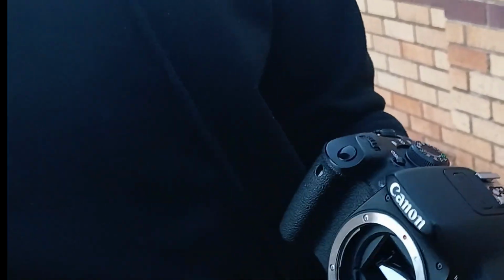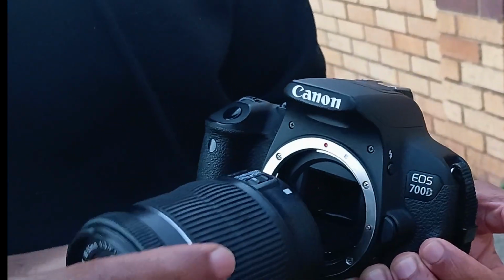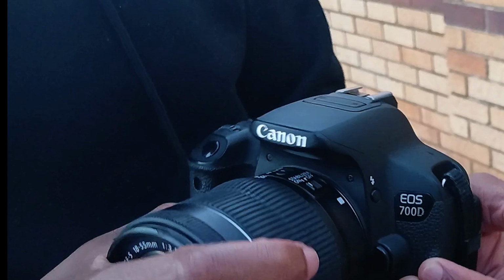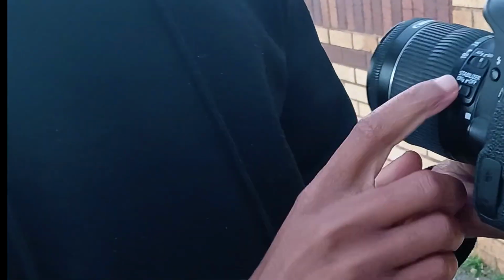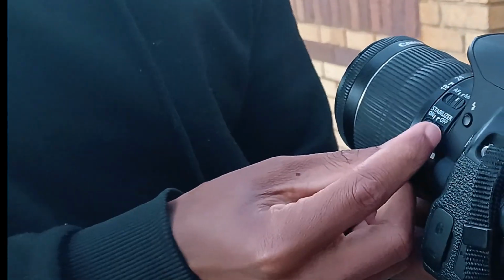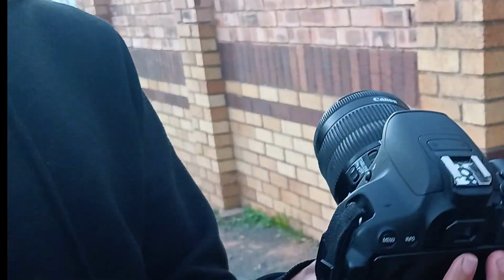White on white. So white, put it on white, and then you spin until you hear the click, and then the lens won't come out or whatever, you know you are safe. And then this thing is called stabilizer. It's for videos, so always turn the stabilizer on so that even when you are shaking the camera, the video will not shake. You must always be on stabilizer.